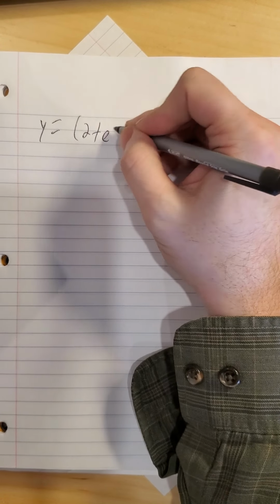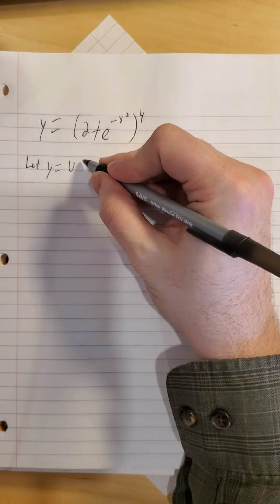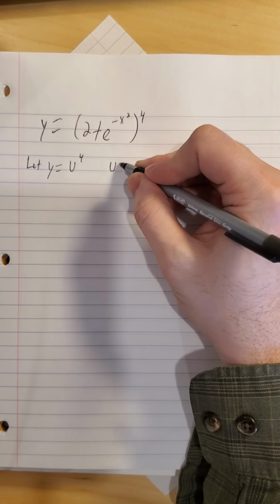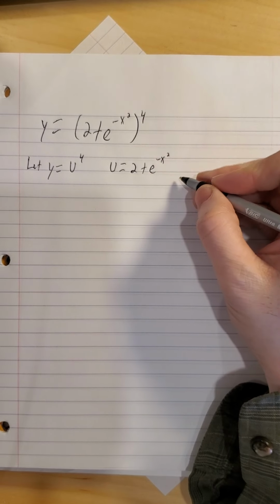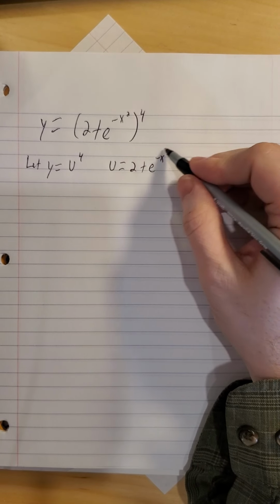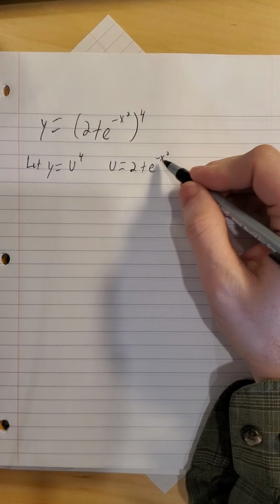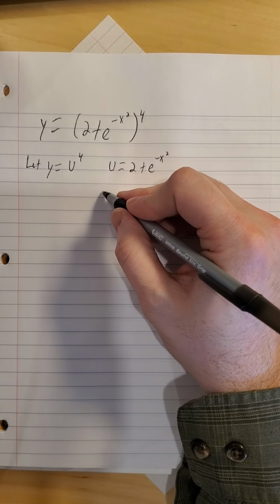Okay, welcome back. So we'll start by making this y a u to the 4th, which means our u was 2 plus e to the opposite of x squared. Again, since this is not just e to the c times x, we'll do one more substitution.